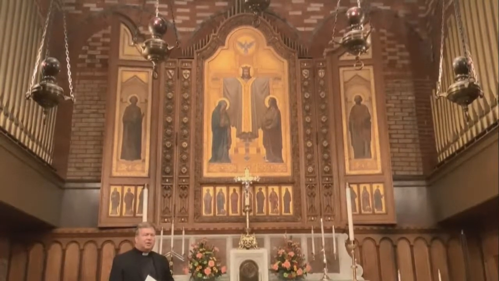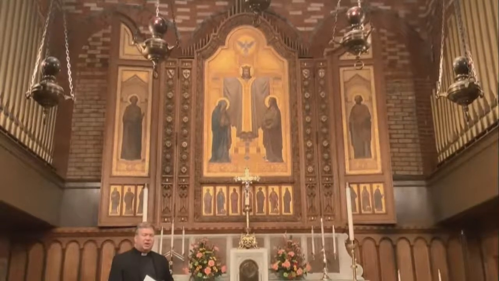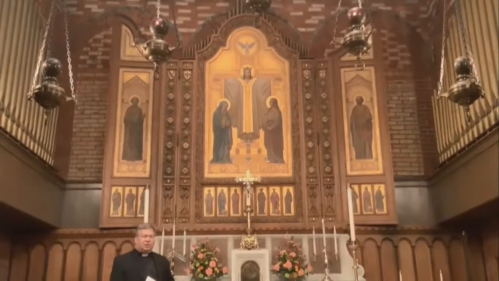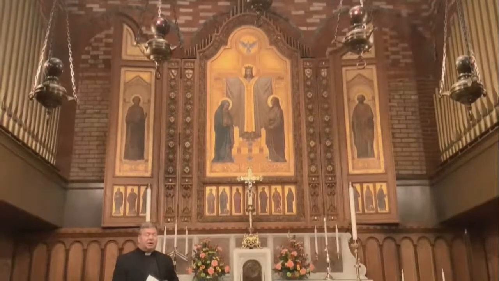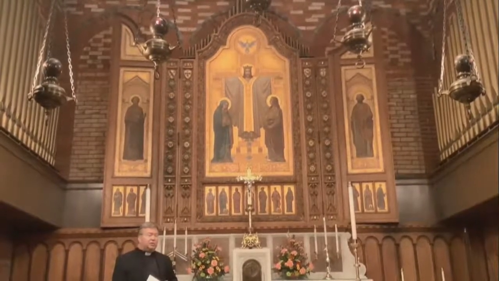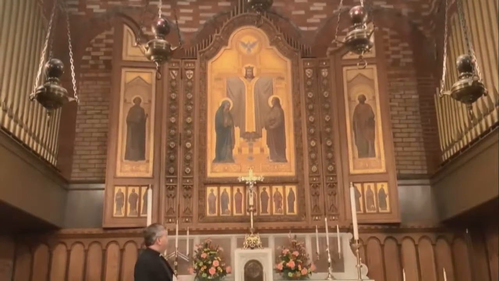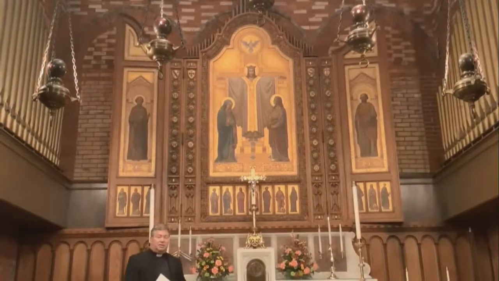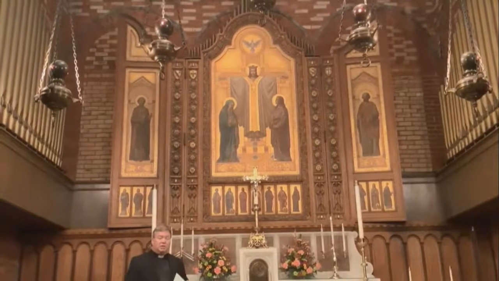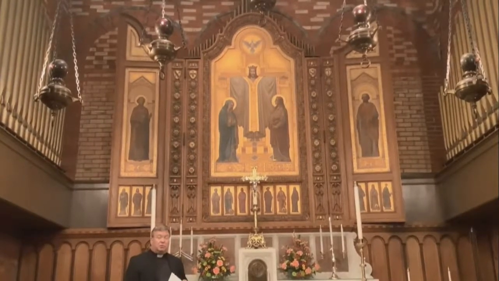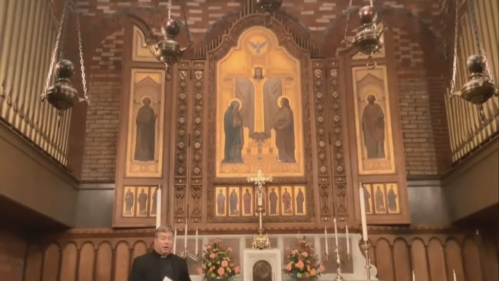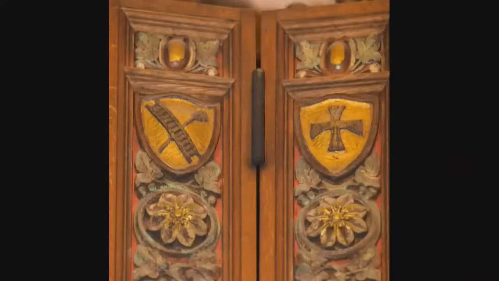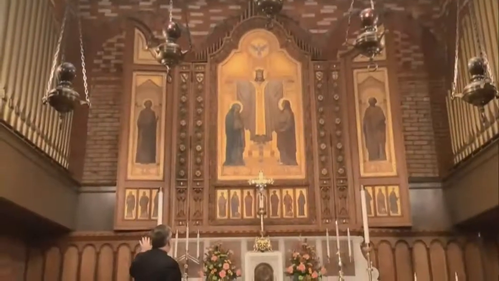Triptychs began appearing in churches as altar pieces probably by the 11th century. A lot of medieval churches had beautiful triptychs on their altars. This triptych was installed in 1916 at St. Peter's when it did a big redecoration, so it's not original to the 1887 church. It was put in over 100 years ago. The triptych is made of wood, a lot of carved wood, and it has a centerpiece and two side pieces.